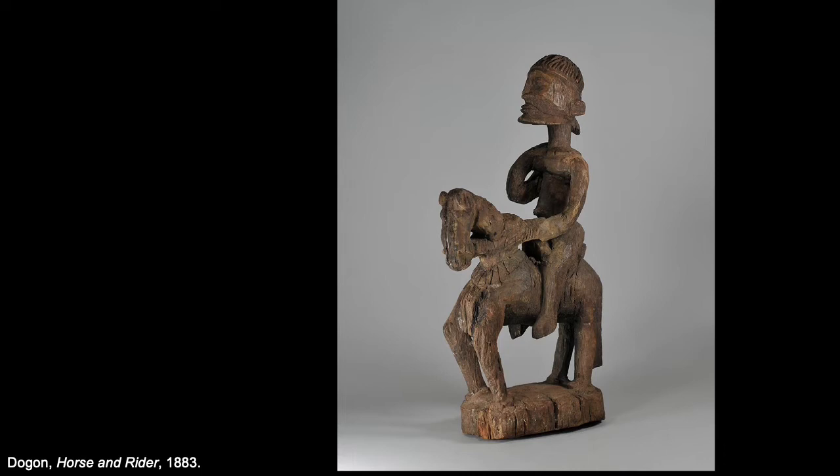But when using wood for carving or for sculpture, you really need to pay attention to the grain of the wood, or the way in which the wood has grown.